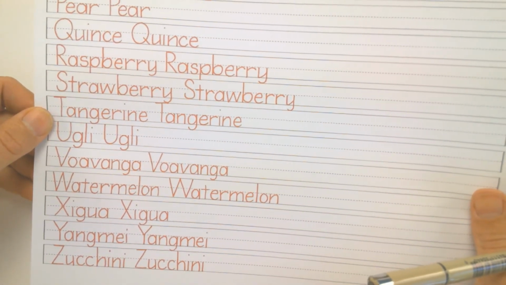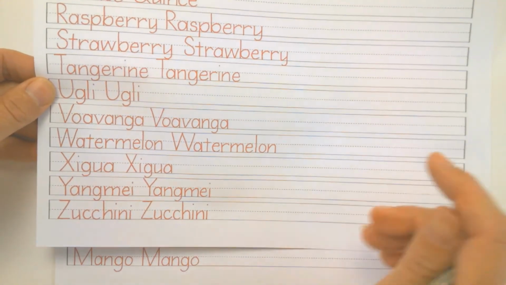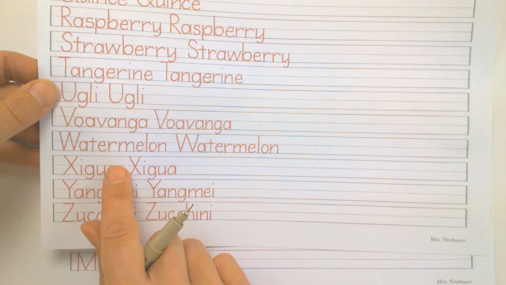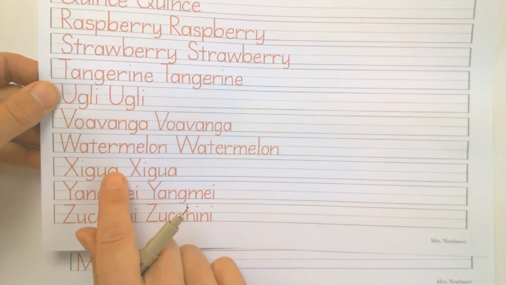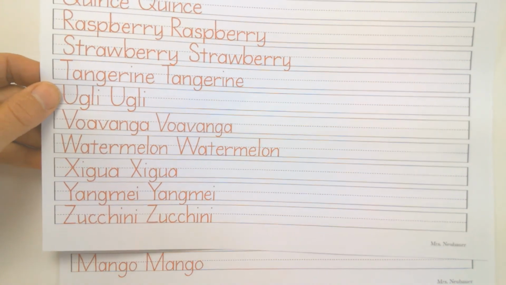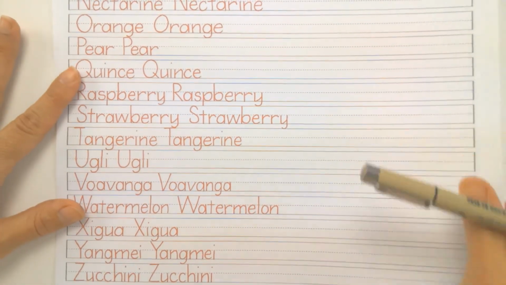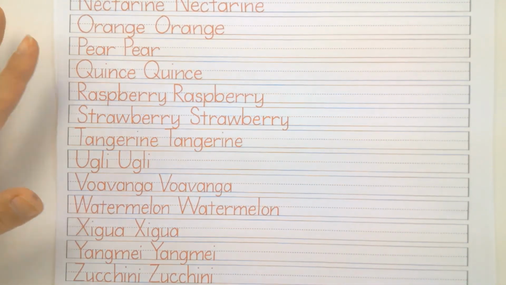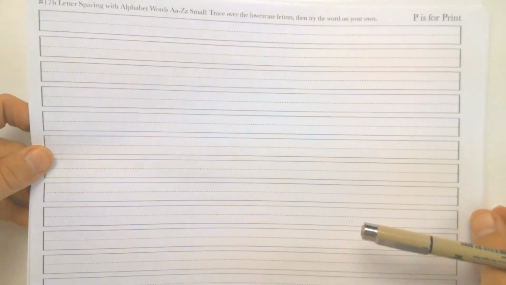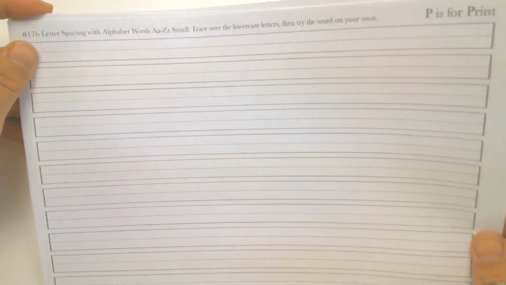N through Z. And I had to find some words from a different language for the V, the X, and the Y are from other languages, but they are fruit. So, okay, when you're done with that, I also have a small blank sheet if you need that. You want to practice writing. You write lyrics to a song or maybe a poem, or you want to write anything. It's up to you.